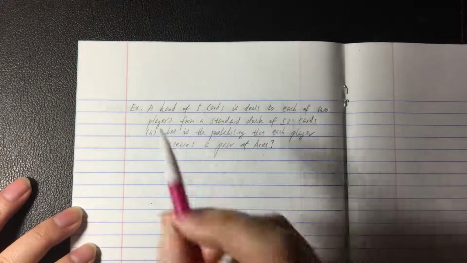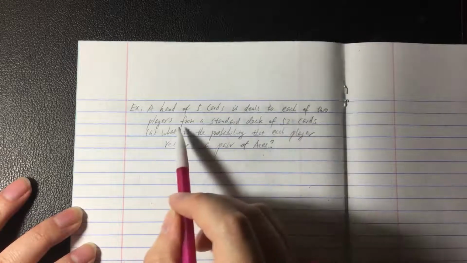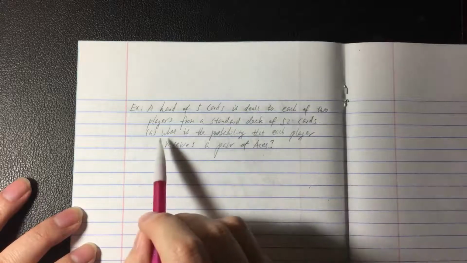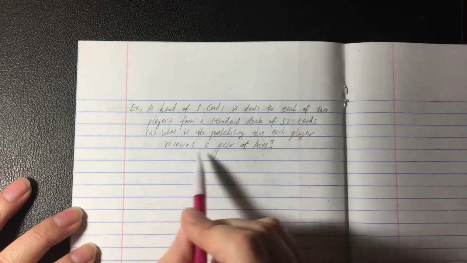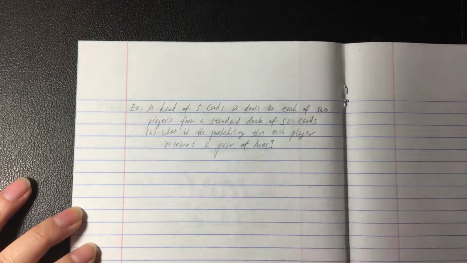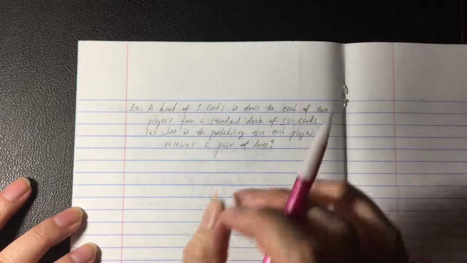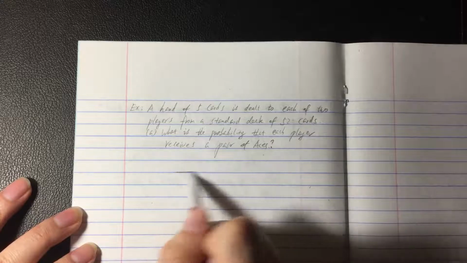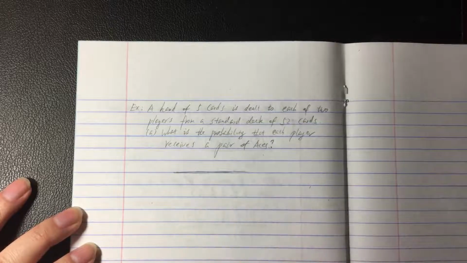Next example: a hand of 5 cards is dealt to each of the 2 players from a standard deck of 52 cards. First question, what's the probability that each player receives a pair of aces? Keep in mind that probability is always the number of favorable outcomes divided by the number of all possible outcomes. Let's take care of the denominator first. How do we find the number of all possible outcomes?